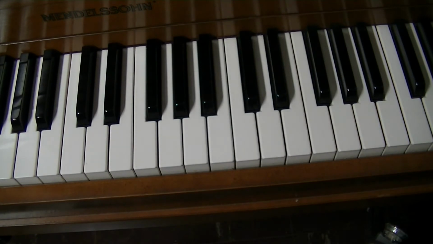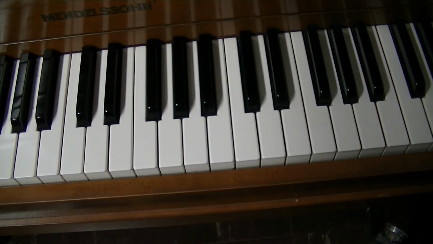And then when you go to the flats, in the key of B flat, there are 2 flats, B and E. So when you play the scale of B flat, you have to use B and E as flats. And in the key of E flat, there are 3 flats, B, E, and A.